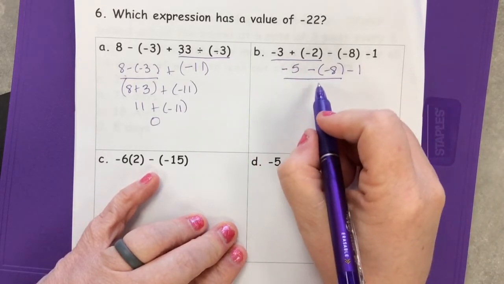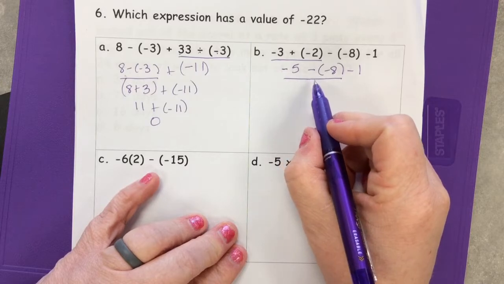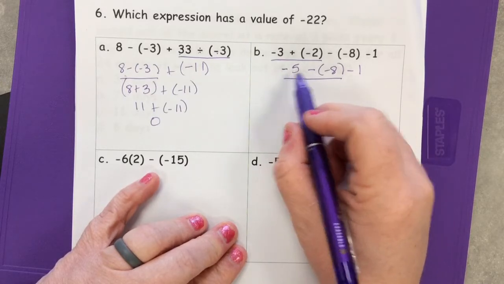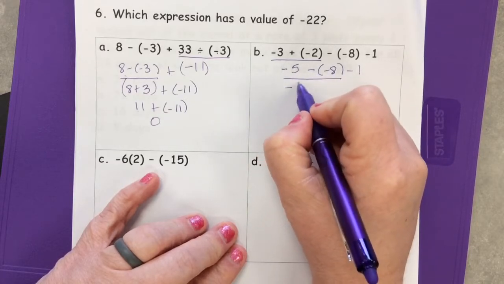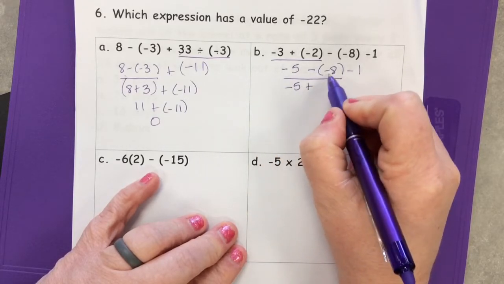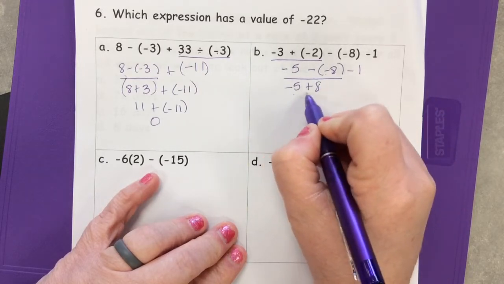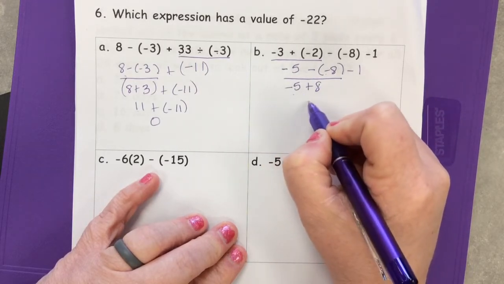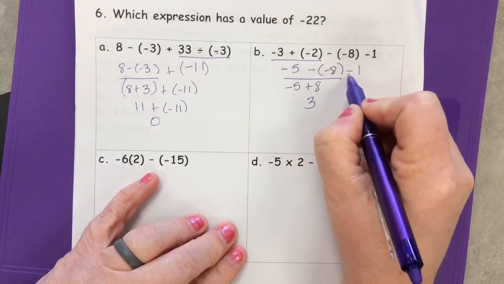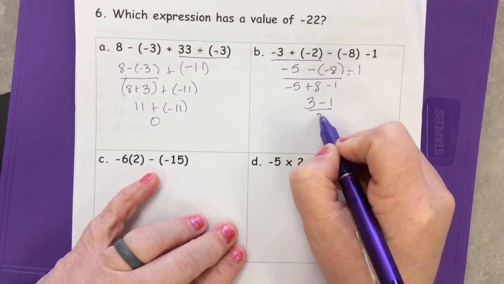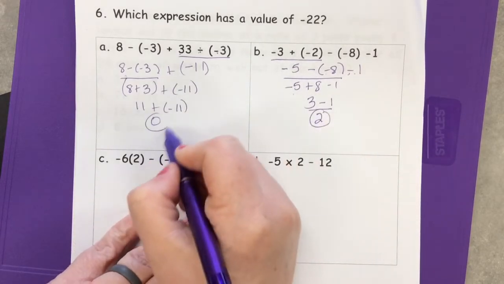I'm going to rewrite this one, though, because we don't ever use subtraction with our integers. We want to use the opposite. We want to do keep, change, change. So keep my negative 5, change it to addition, and do the opposite of negative 8, which is 8. So negative 5 plus 8 is going to be positive 3, but I have minus 1. Okay, 3 minus 1 is 2. Well, that's not the answer.